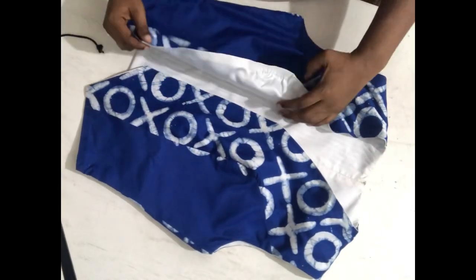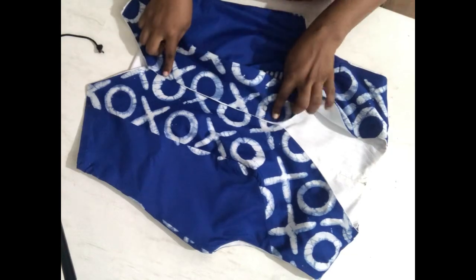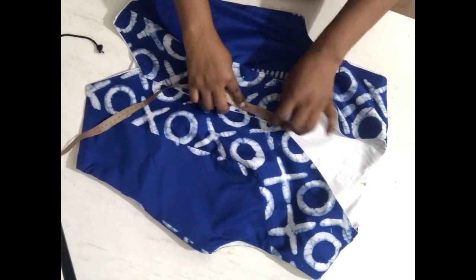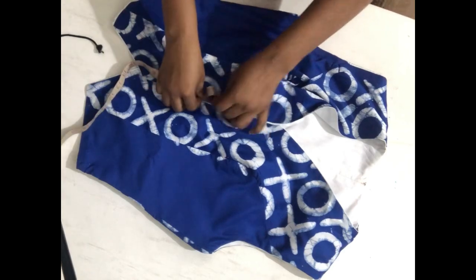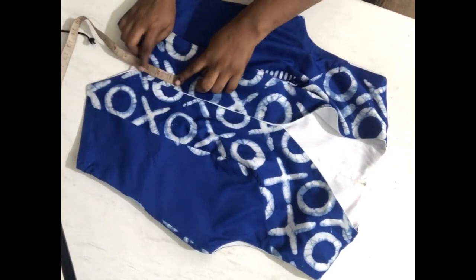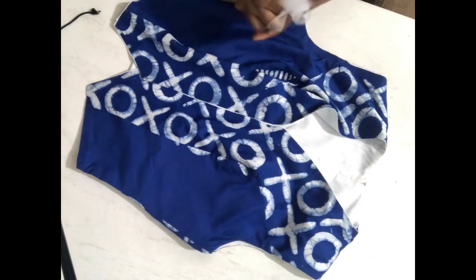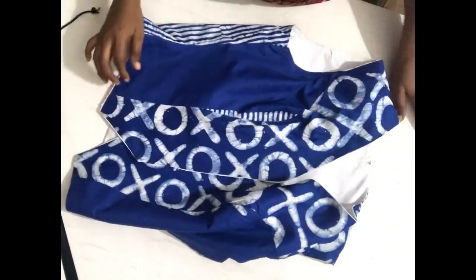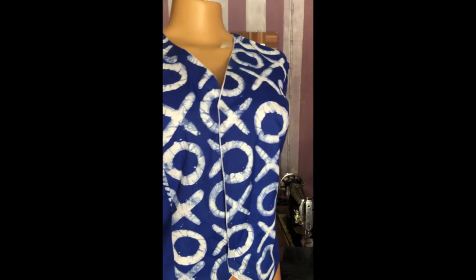So my buttonhole is going to come to the right side. Just take your buttonhole, maybe 3 inches apart, but I'll be having 4 buttons for this. And this is it, guys. After it was done, this is what it looks like, and this is the final outcome on my dummy.